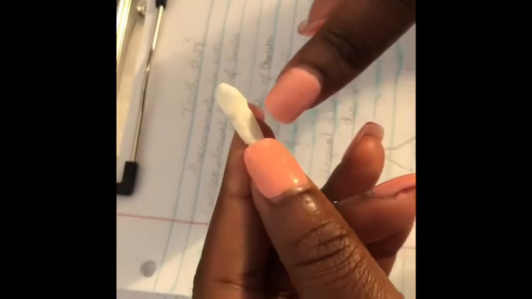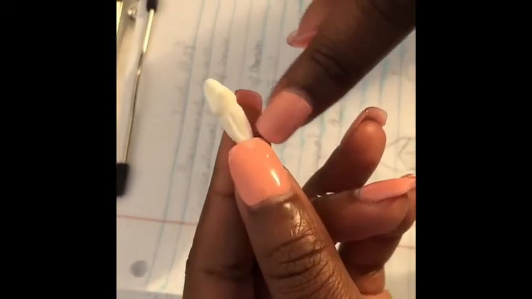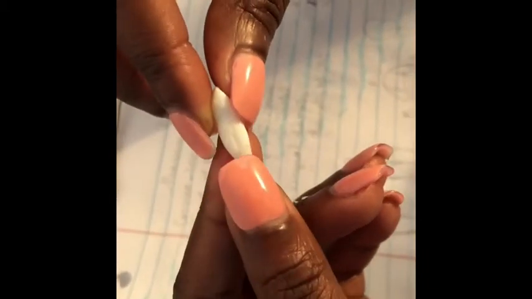We can look at the depression on the distal portion of the root, the distal side, and the curvature is distal. On the mesial side, there's not really a depression. It is very smooth.